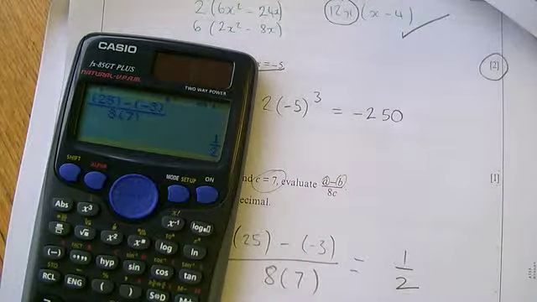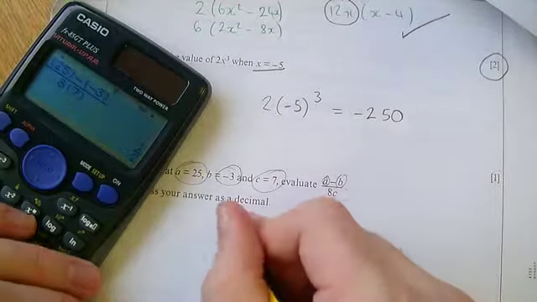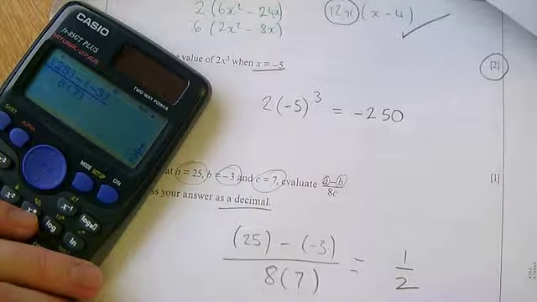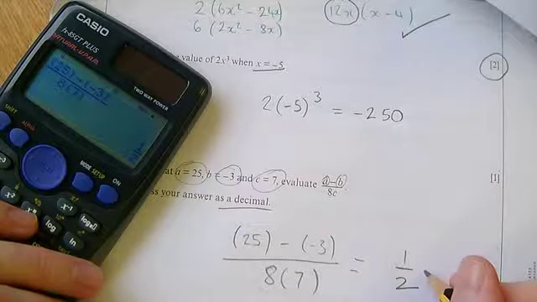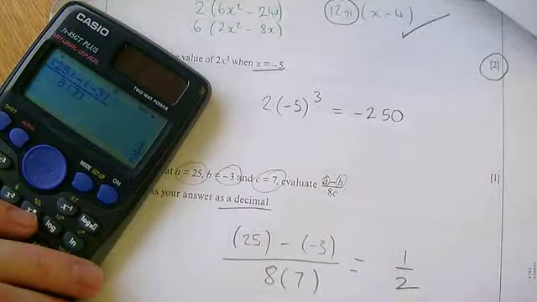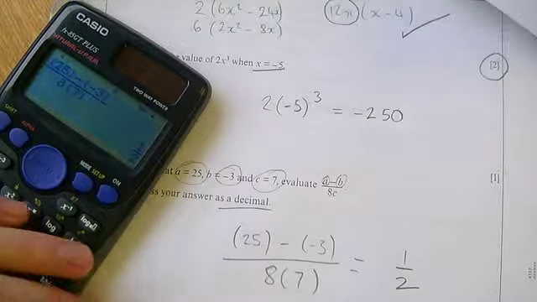So it says to write it as a decimal. Very, very well read. So to write it as a decimal, what is a half as a decimal? 0.5. Fantastic. Well done. I didn't spot that. I would have got 2 marks for leaving it in that format. 1 for showing I subbed in the numbers, 1 for getting a half, 1 for getting 0.5. Okay? Well done. Good reading.